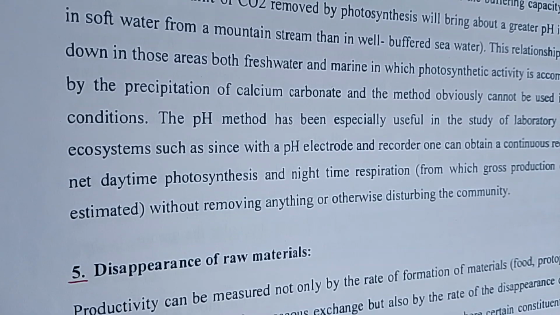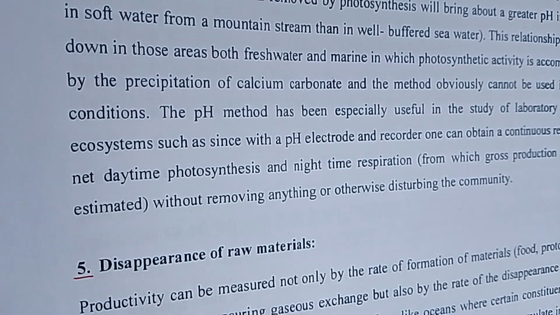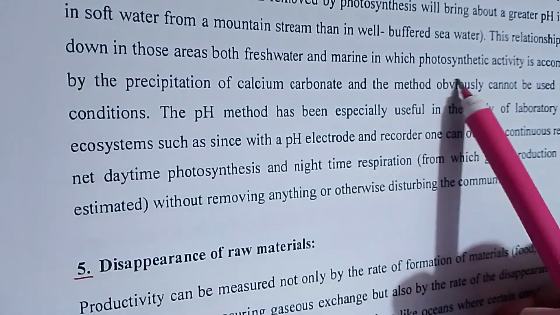Because pH and carbon dioxide content are not linearly related, and the degree of pH change per unit of carbon dioxide change depends on the buffering capacity of the water. Thus, 1 unit of carbon dioxide removed by photosynthesis will bring about a greater pH increase in the soft water from a mountain stream than in well buffered sea water.